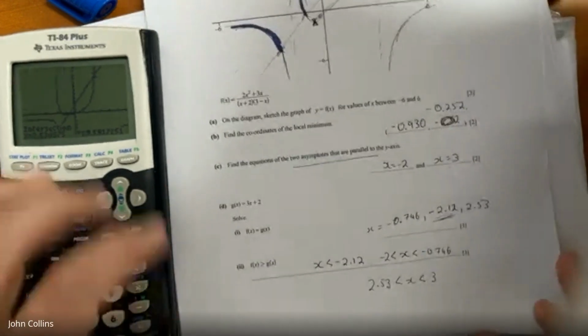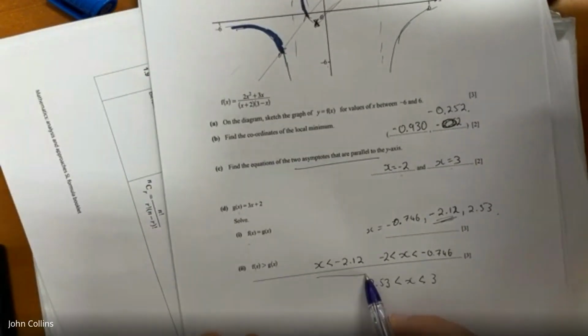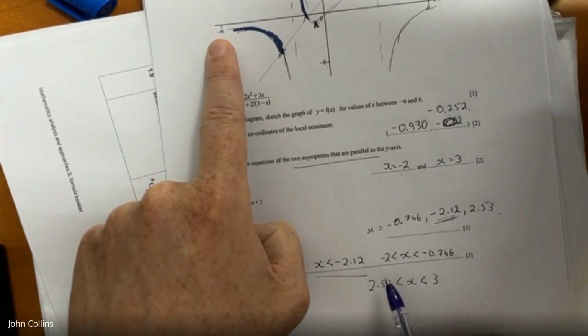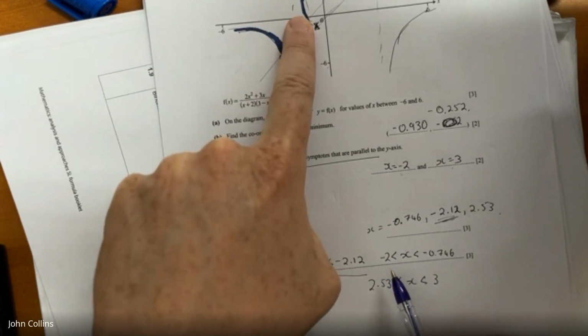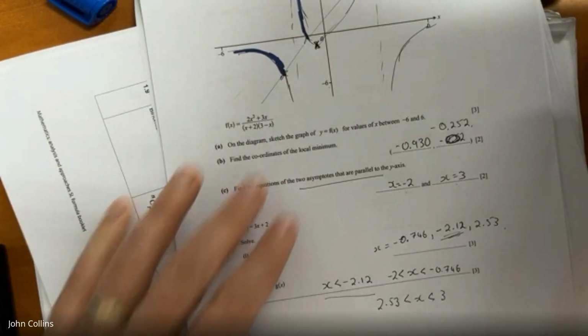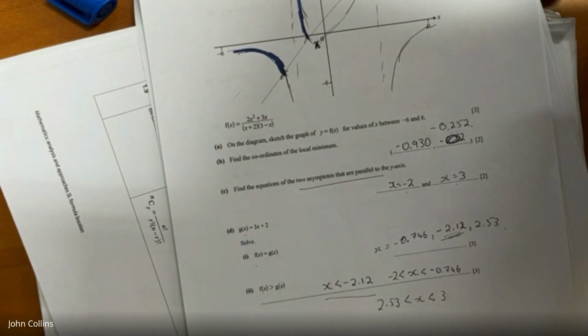Oh, the answers, yeah. So there's 3 answers. Before minus 2.12, between these two, between these two. Very difficult final question, that.